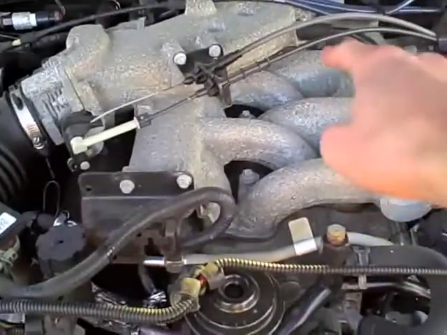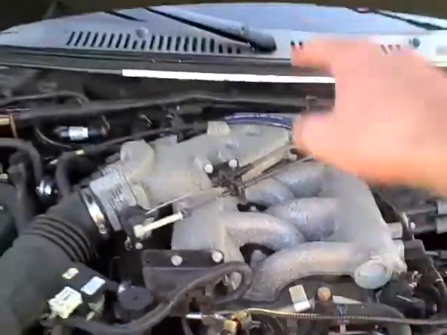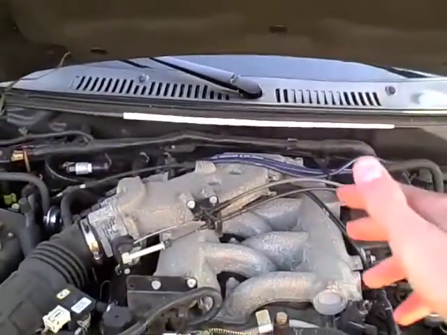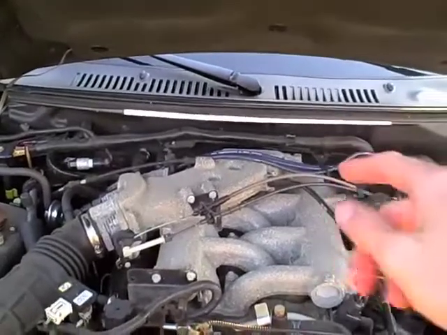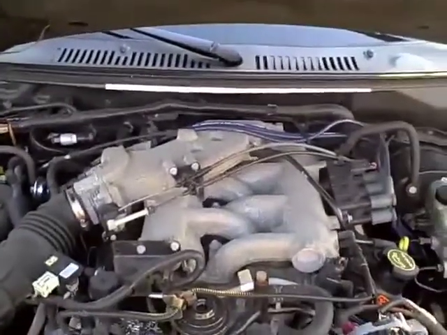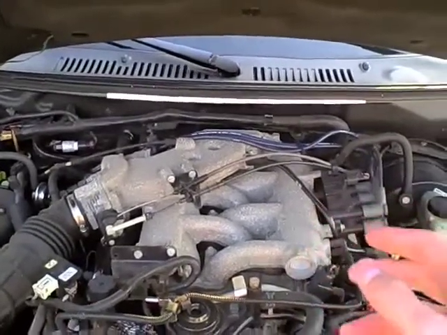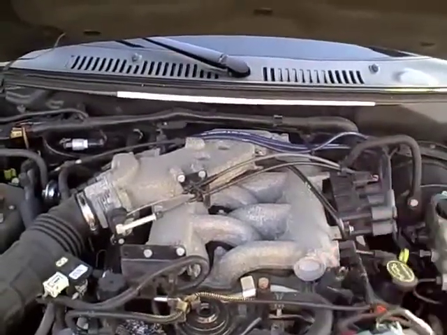Each one of those cylinders has a piston inside of it, and when you ignite the gasoline, you push the piston down, and that transfers the energy of the gasoline into mechanical energy that can be used by the car in order to cause motion.